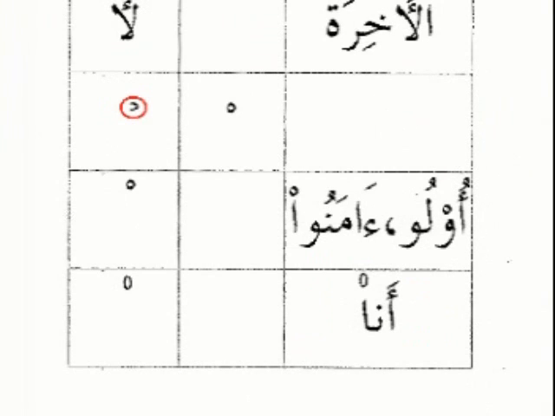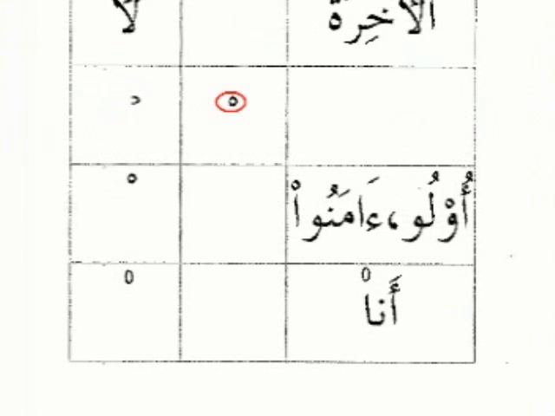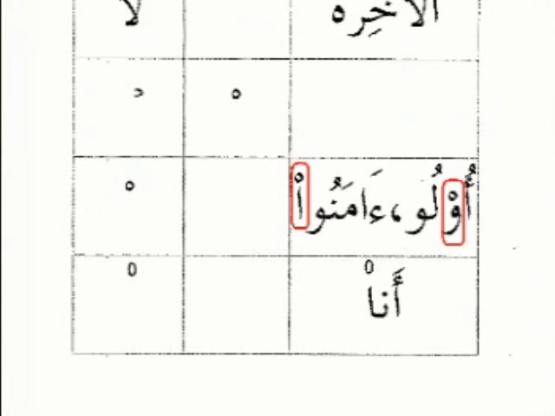Now sukoon in the Mus'haf is like this, which is actually the head of jim, jazm. Jazm means cutting, that is removing the vowel. Ajrun, for example. So this is the head of jim, which has, of course, later on been simplified to this. In normal Arabic, this is the sukoon. But in the Quranic script, a small circle means a letter which is not pronounced. Please remember this. Like amanu, this alif is not pronounced.